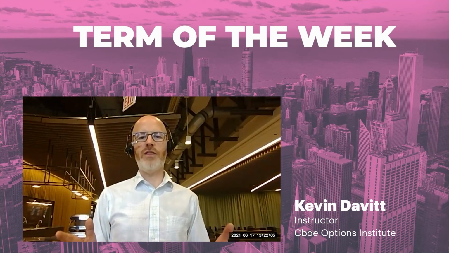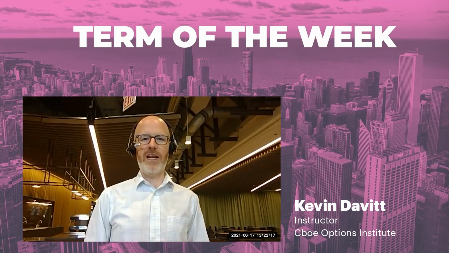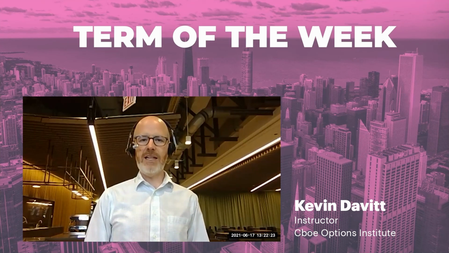So we hear this often. Options are financial instruments that convey the right, but not the obligation to purchase or sell the underlying at a specific price on or before a specific date in the future, and that's absolutely true. But there are a few key differences between index and equity or ETF options.